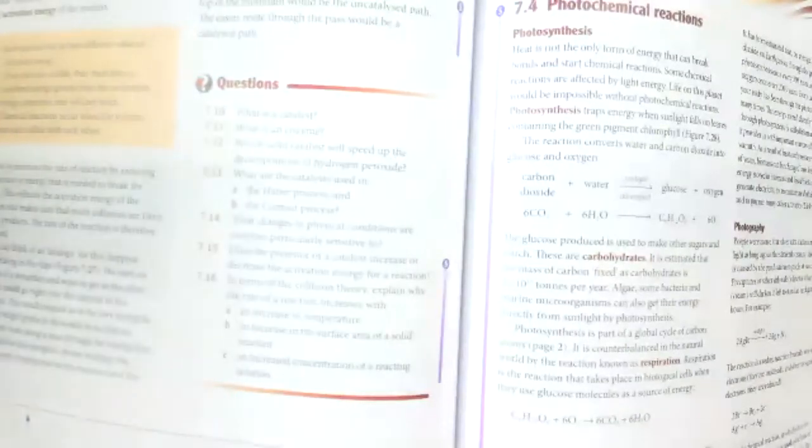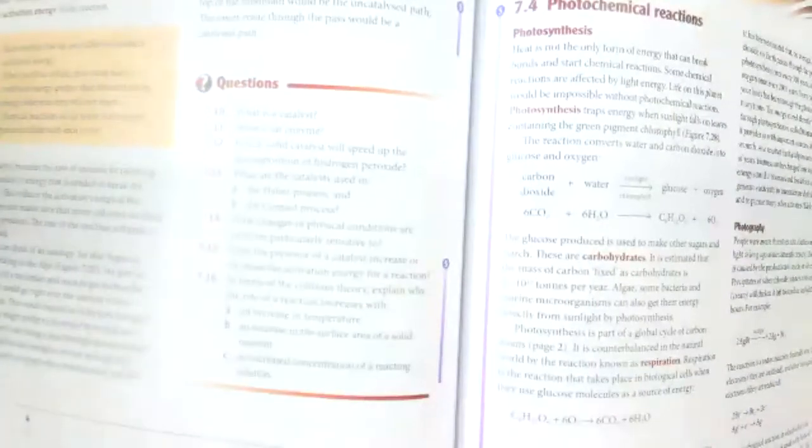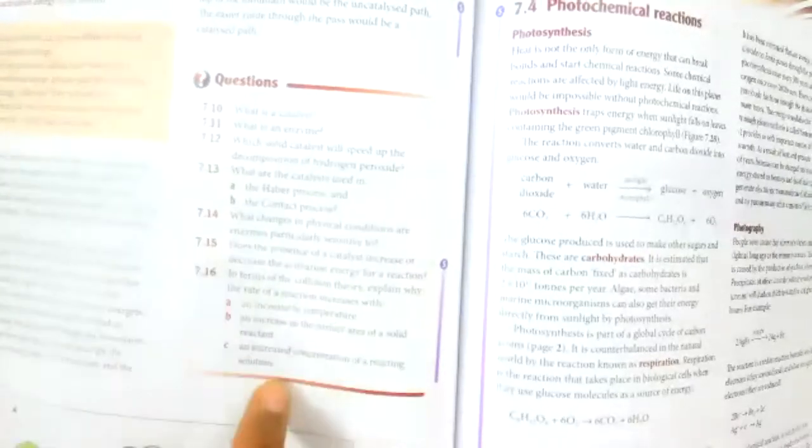So yes, because more reactant particles are exposed to each other, the frequency of their collisions will increase, and therefore more collisions, therefore more product formed. Okay. C, an increased concentration of a reacting solution.